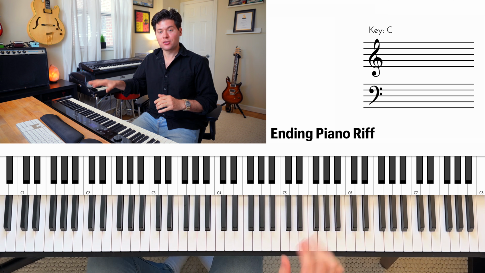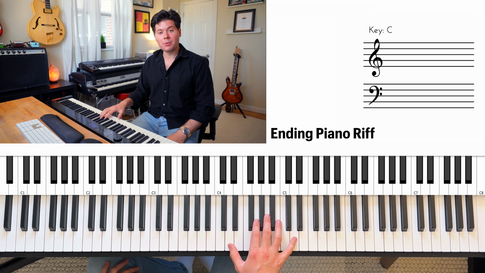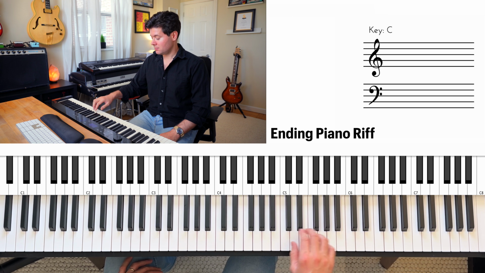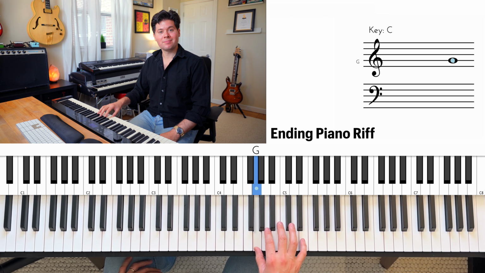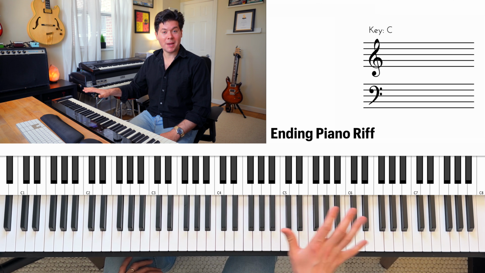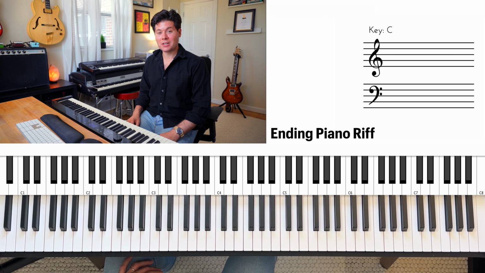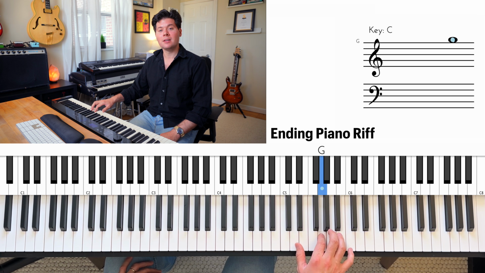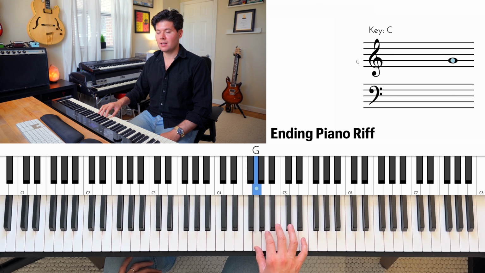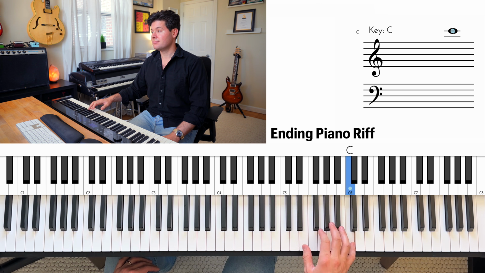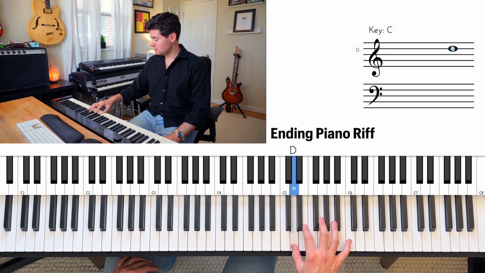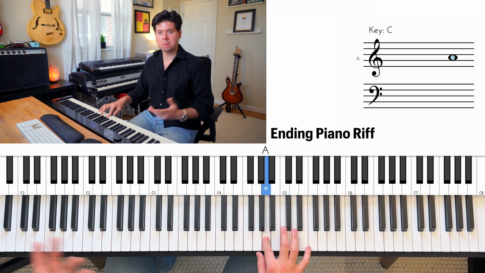Now let's say that you were challenged with octaves. That's okay. You can get rid of the octaves and play these as single notes. So like this. Just get rid of the pinky note or the thumb note from what I just taught you and just play single notes. D, E, C, B, G, D, E, G, A. It's not so bad.